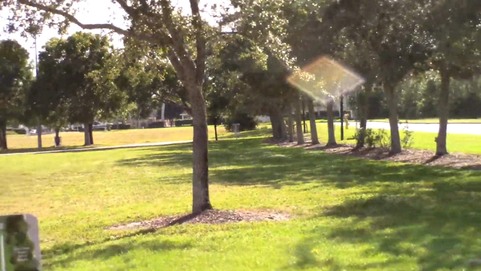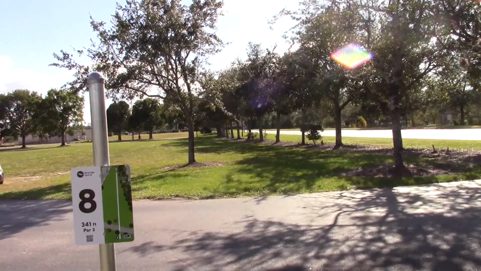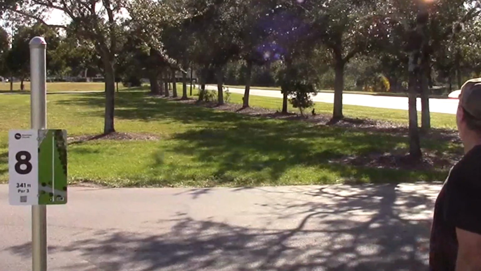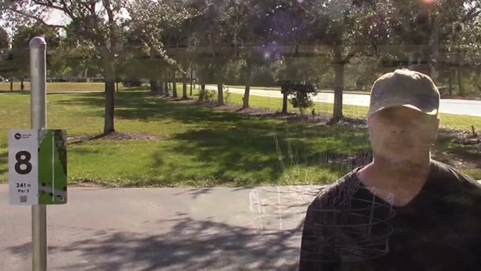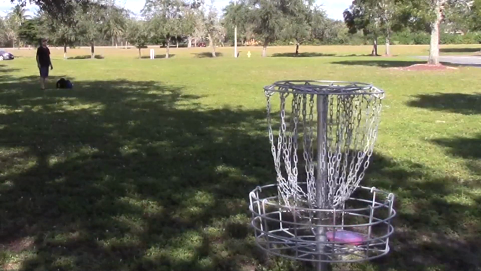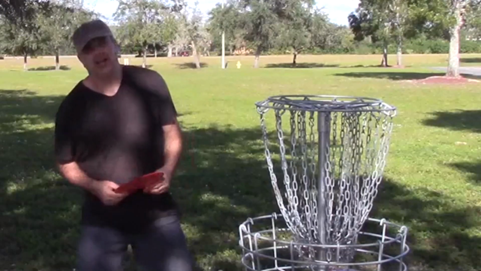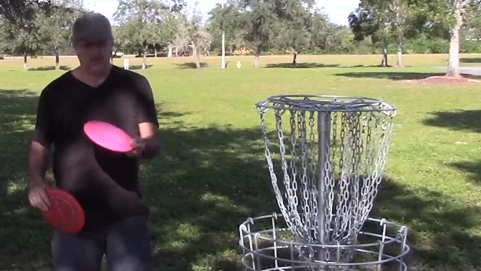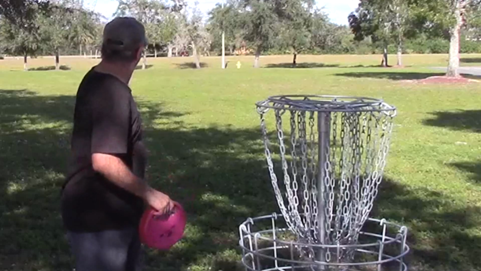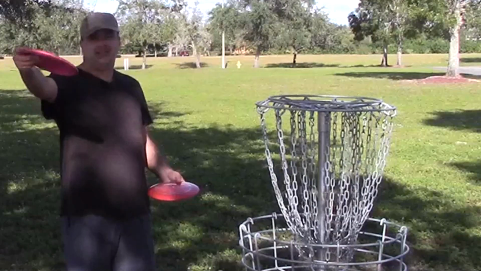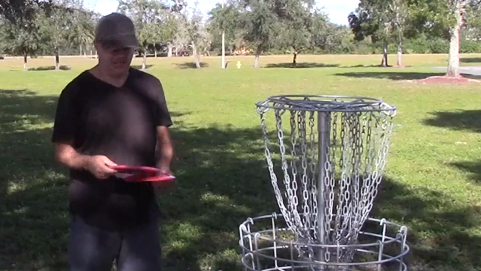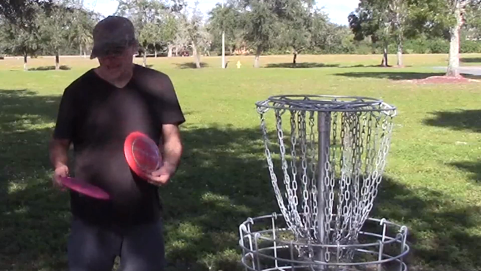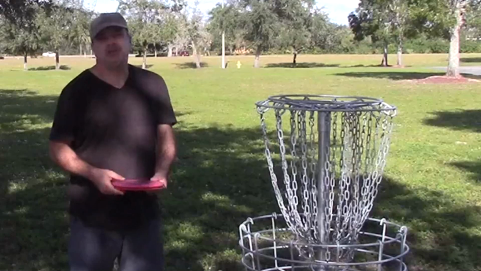Okay, number 8, 341 foot par 3. So that's certainly out of my range. Let's see what I can do. Okay, so there you have it. Crank SS once again, and my Ace Race Sol. Had to get around those low branches, so this is the perfect disc. Just a nice little putt approach disc, and it's really become a favorite of my bag. In fact, this Crank SS and this Ace Race Sol, maybe a very stable mid-range.